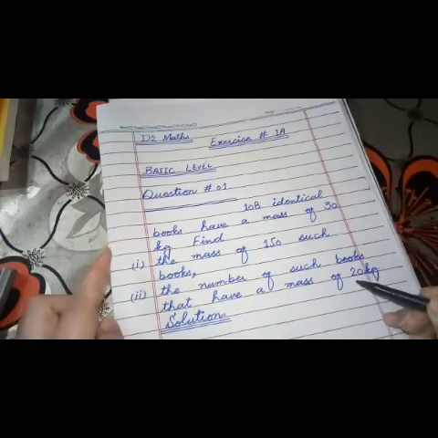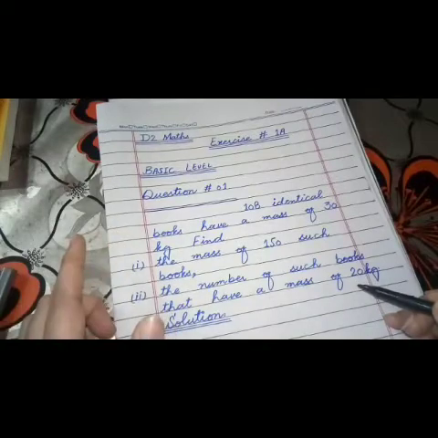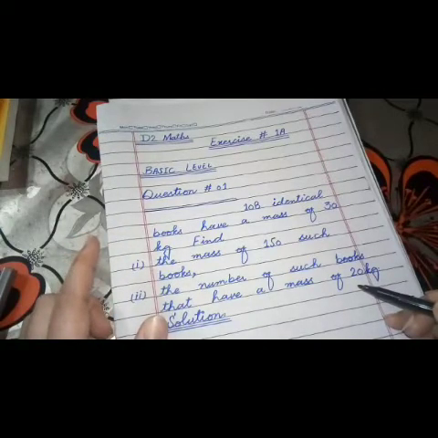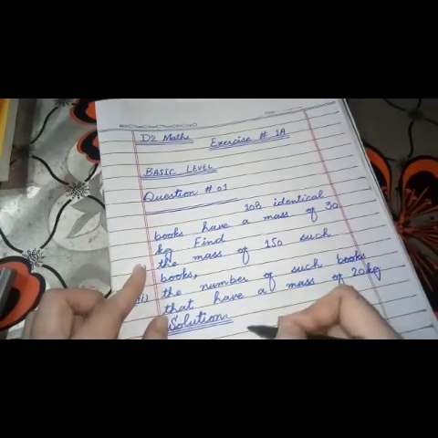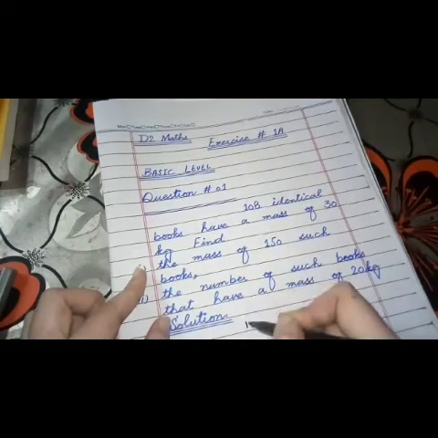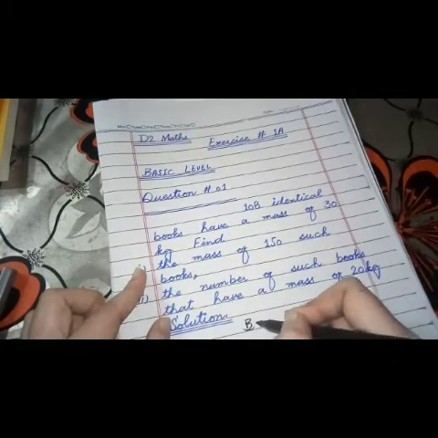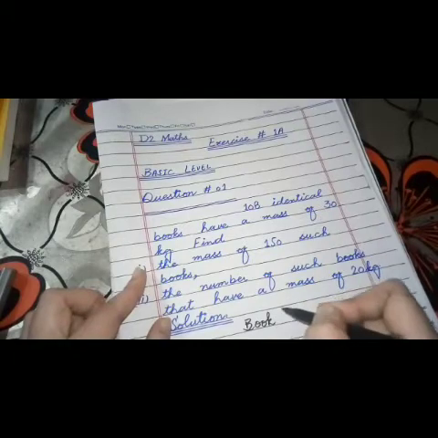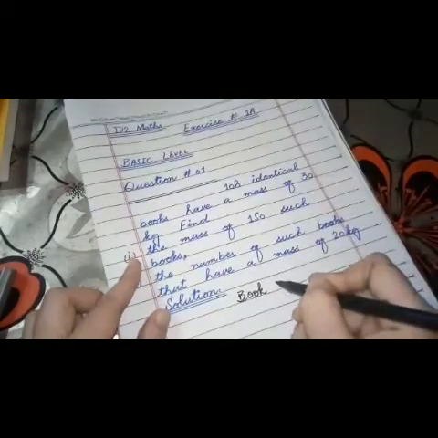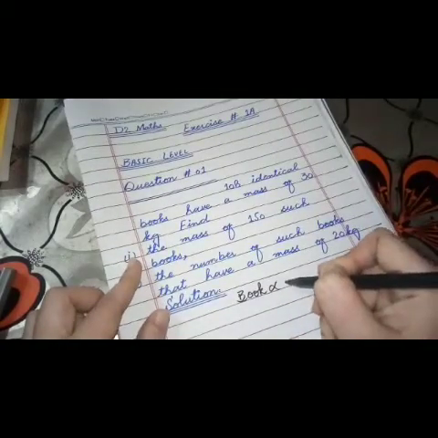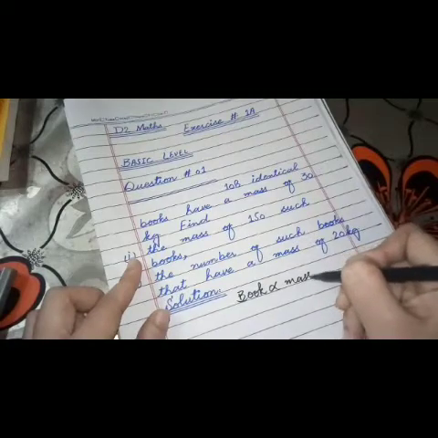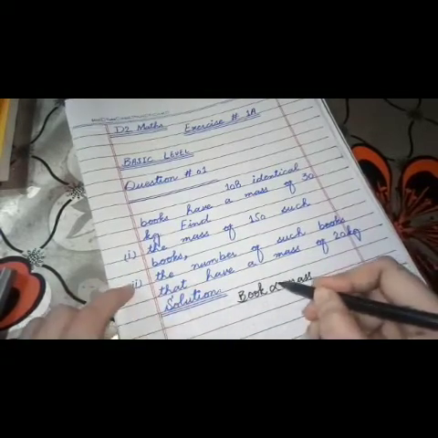So an increase in one quantity results in an increase in the other quantity, that is direct proportion. So both are in direct proportion.